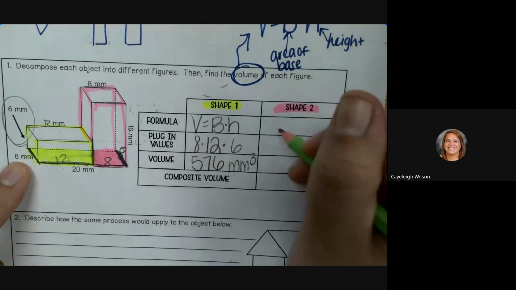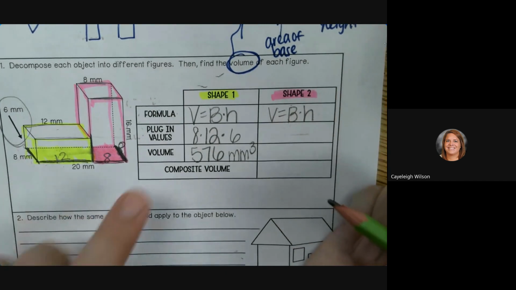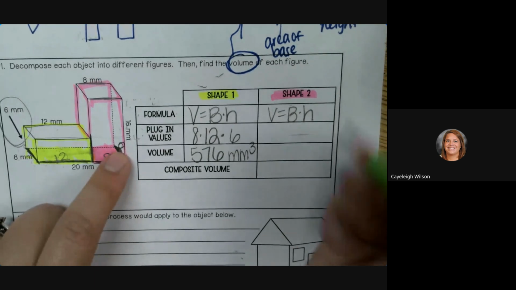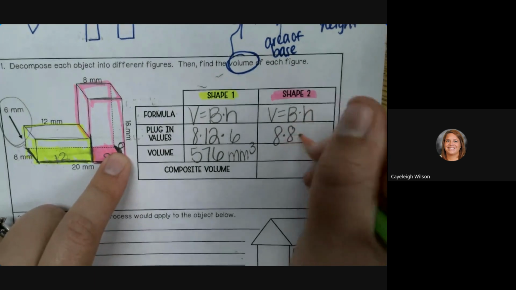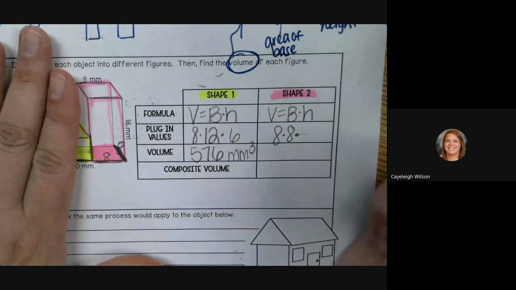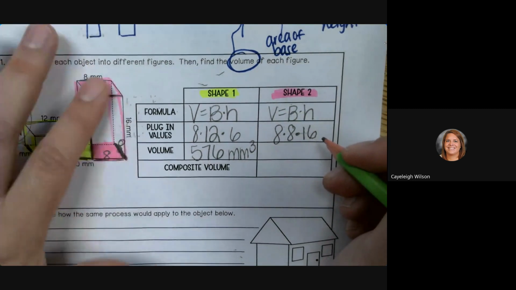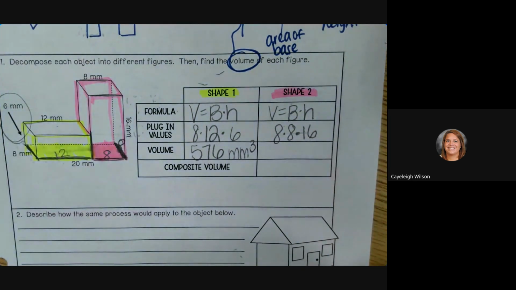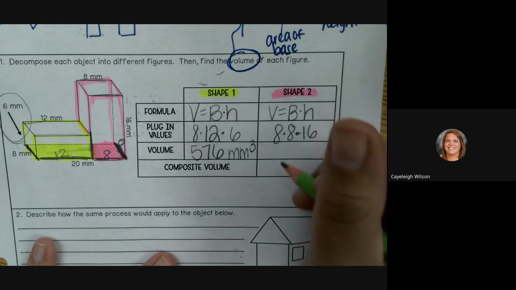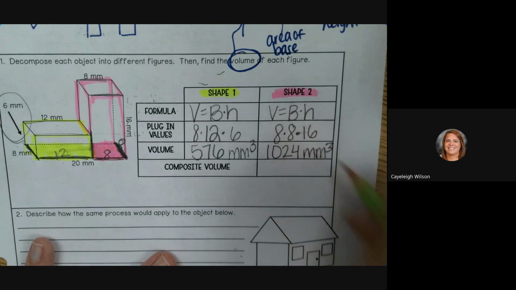All right, so once again, it's area of the base times the height of the figure. So the base is an 8 by 8. So area of the base is 8 times 8. And what's the height of this pink figure? 16. Right here tells me how tall it is, 16. So I'll use my calculator. 8 times 8 times 16. And I get 1,024, and that's millimeters cubed because it's volume.